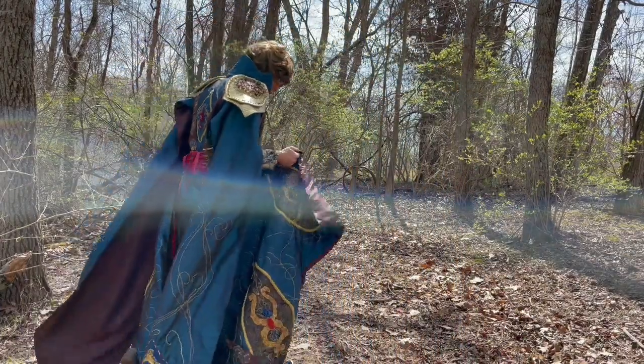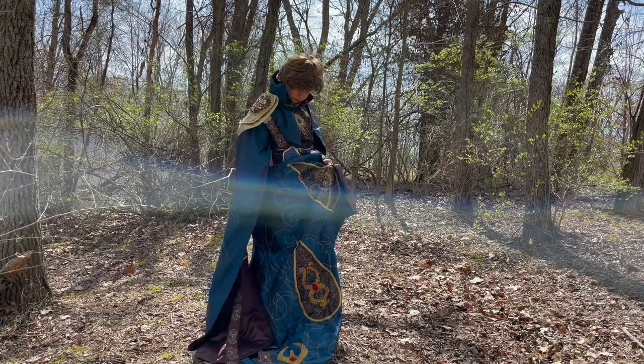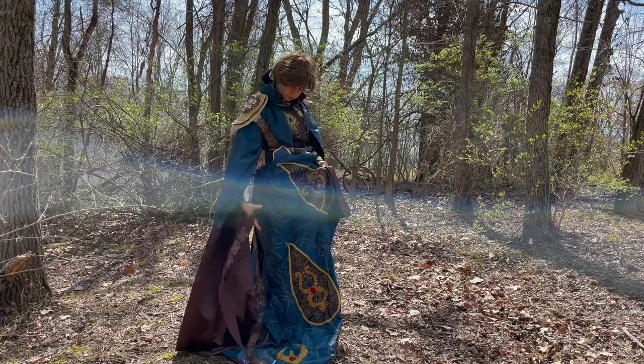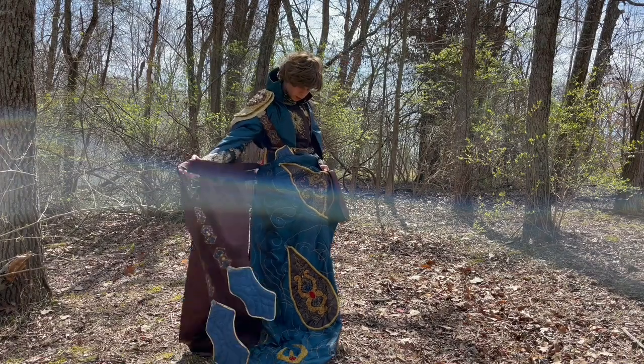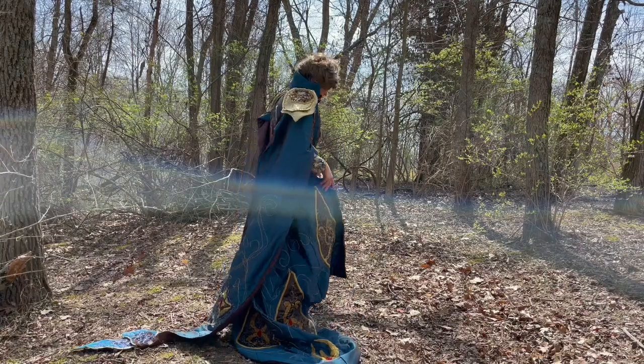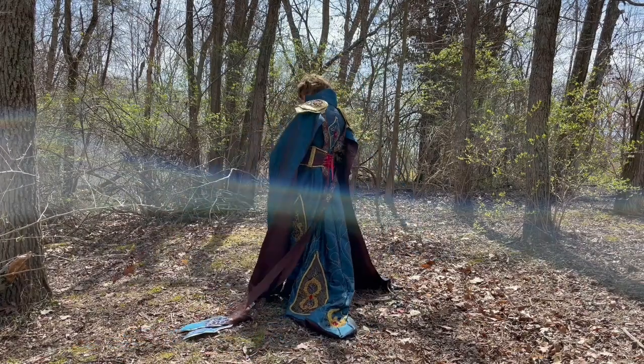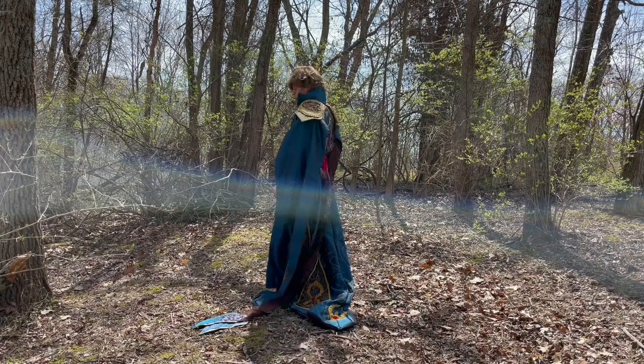Yeah, and so you'll notice the train. So at the moment, the train still needs a couple of weights. I didn't have time before the convention to put in some weights, so when I get home, I'm going to grab a few yards of curtain weights and sew it along the hem and then re-sew the lining on the inside of the hem, which is, I think, completely fine. I would much rather have something that feels really strong and solid.